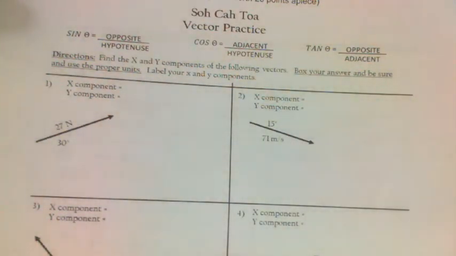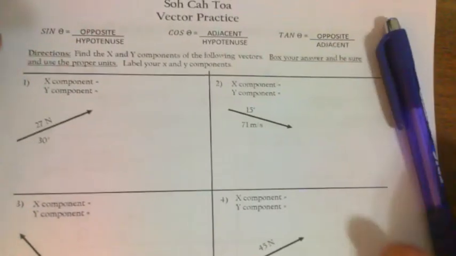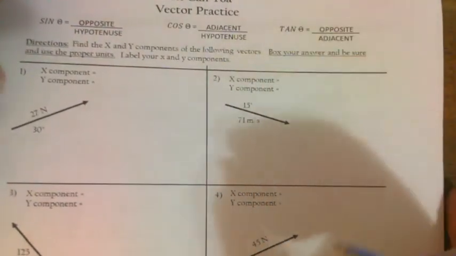How you doing? We're here with page 2 of homework 4, and we are going to be taking some vectors and splitting them into vector components. My favorite. All of these are actually going to be pretty simple. They're going to be solved in a very similar way. I want to remind you guys, though, that we're going to do a quick recap.